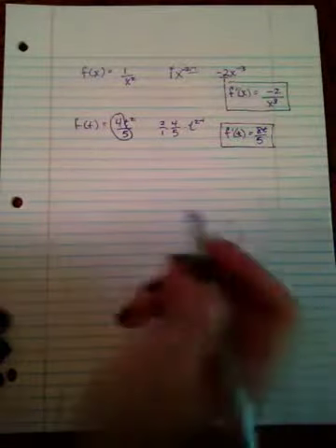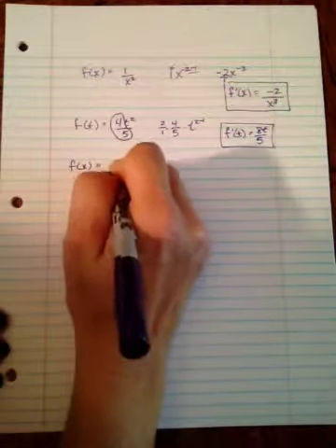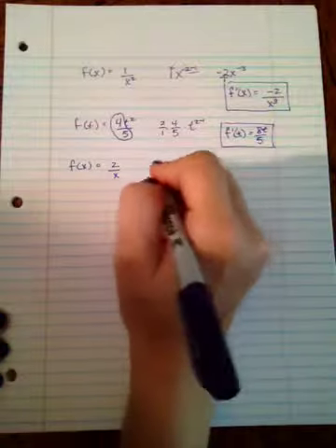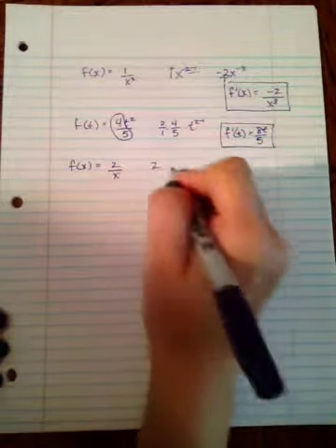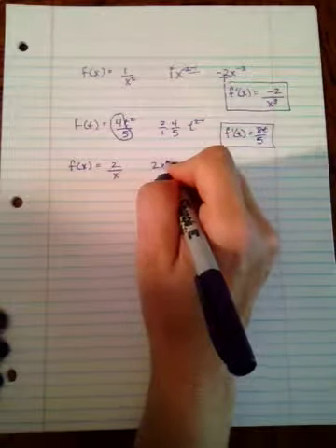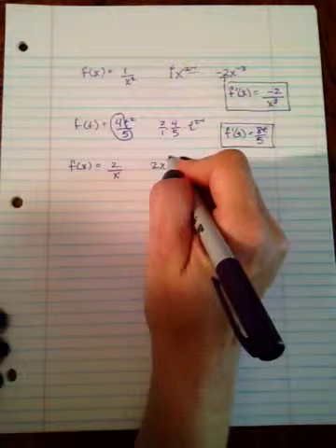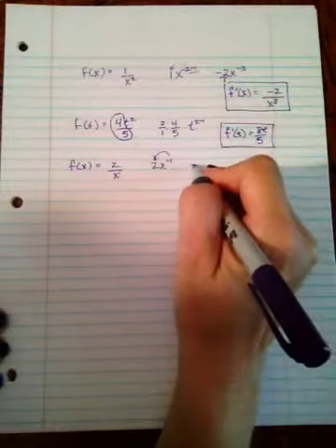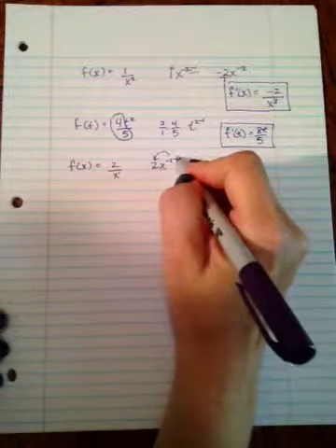For our next problem, what if you have f of x equals 2 divided by x? Well, if I rewrote that, that would be 2, and then my x is to the first power, but it's underneath, so 2x to the negative 1. When I take the derivative, I'm going to multiply down, negative 2x, and then I'm going to subtract 1.